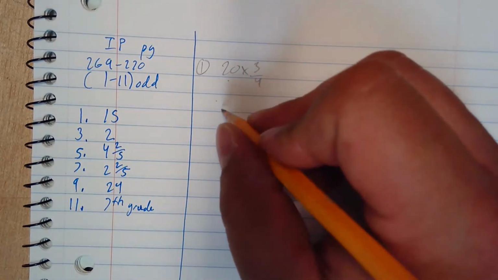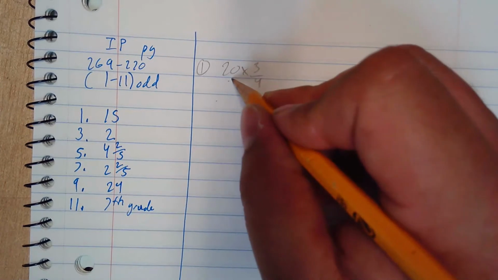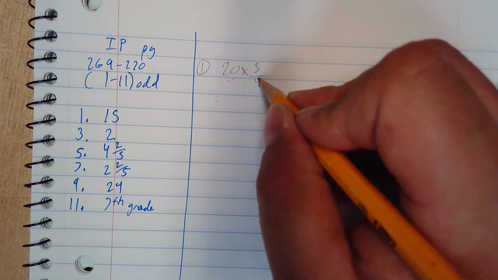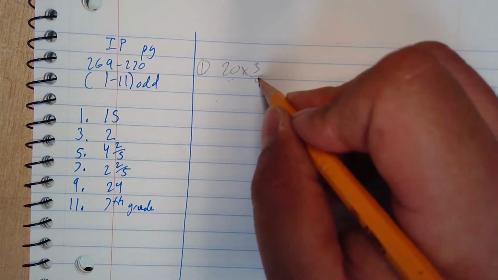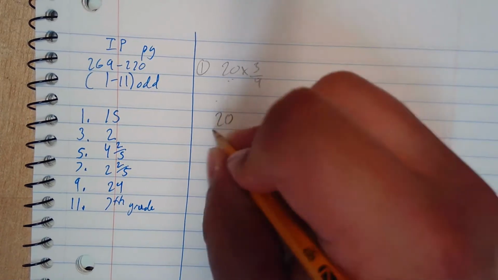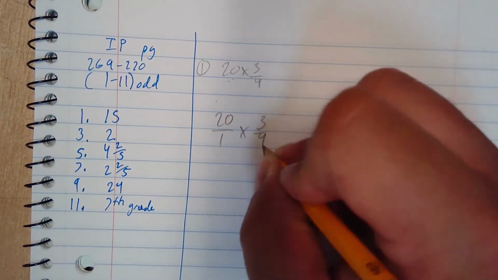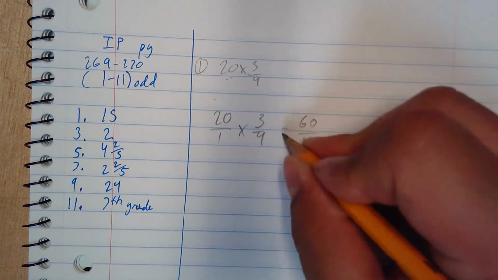My answer is going to be less than 20. Why? Because it's not 1. This is less than 1 by definition. It's a fraction. It's part of a whole. Okay? Anyways, 20 over 1 times 3 over 4, 60 over 4.